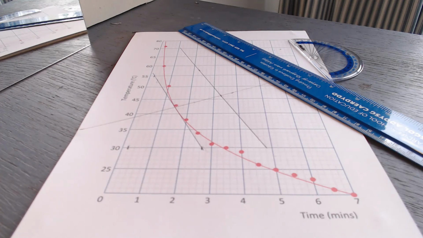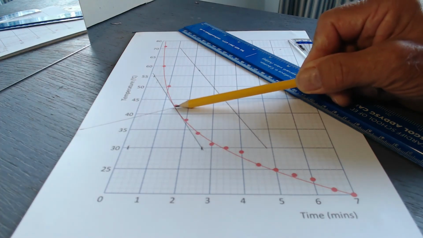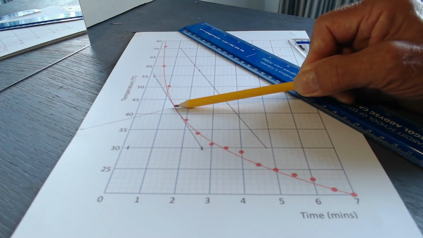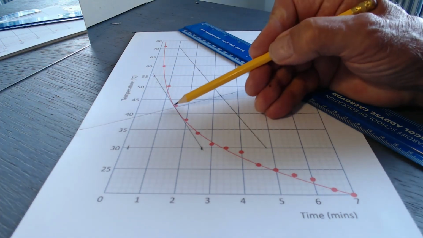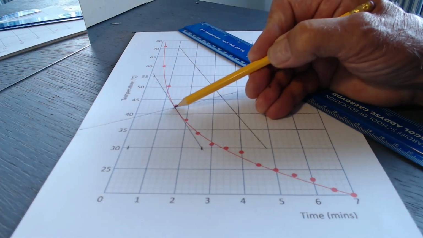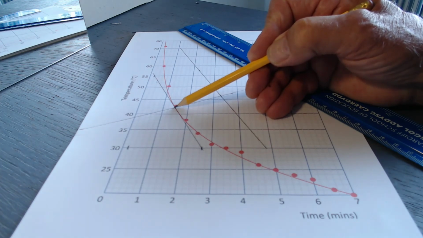25 divided by 2.5. The gradient then is 10. Believe me, that's pure chance. So the gradient of this curve at this point is 10. And if you look at the labels on the two axes, I've just got a temperature time graph here. So it is 10 degrees centigrade per minute at this point. So this object was cooling at 10 degrees centigrade per minute at that point, which was at a time after the start of about 1.5 minutes.